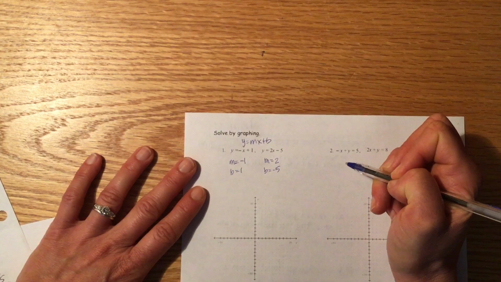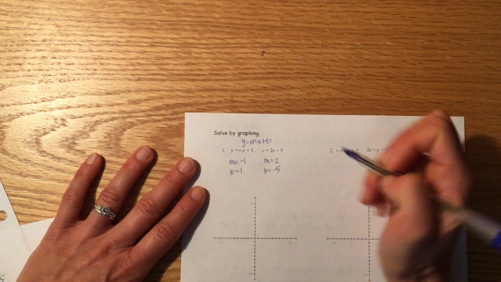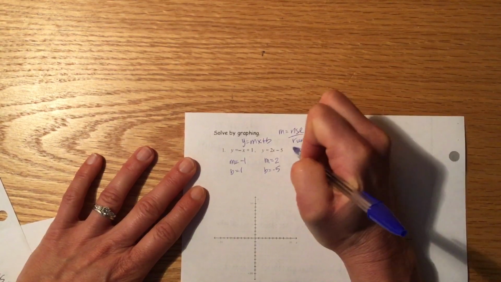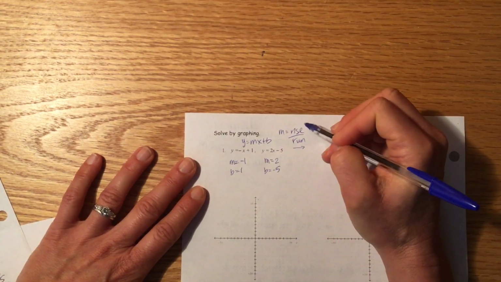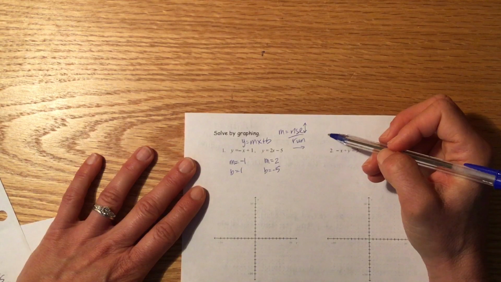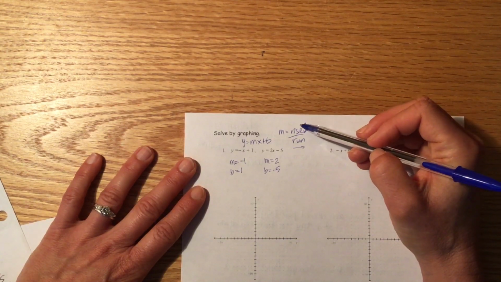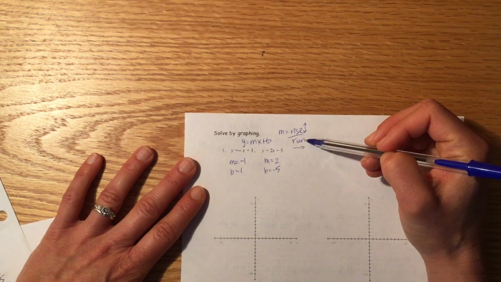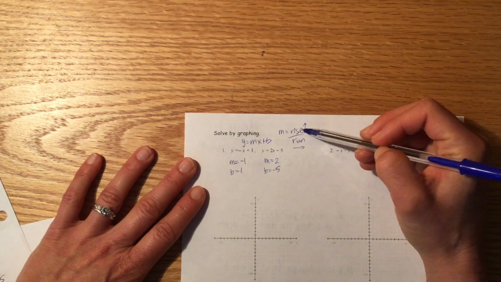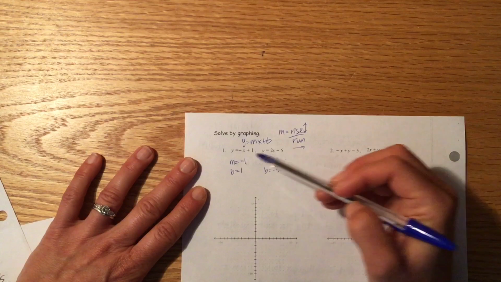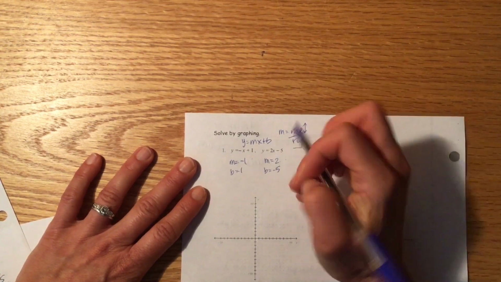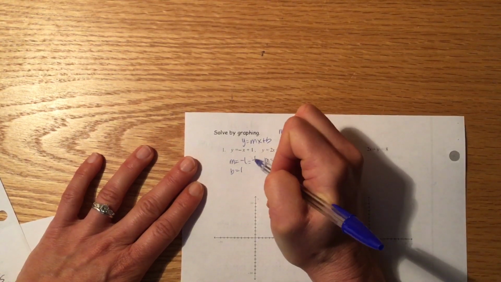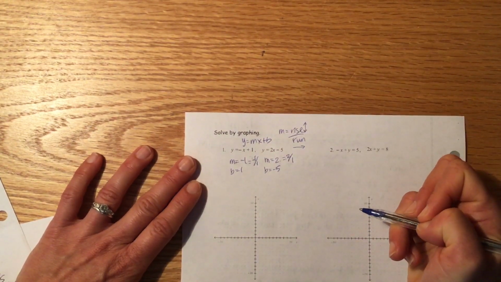So recall when you're dealing with slope, it's rise over run. And remember, our run always goes to the right. Rise can mean up or down. So if it's a negative slope, that means we're going down. And we often want to make our slope look like a fraction to help us graph. So we're going to call 2 over 1, and we're going to call -1 -1 over 1. So it tells us both the rise and the run.